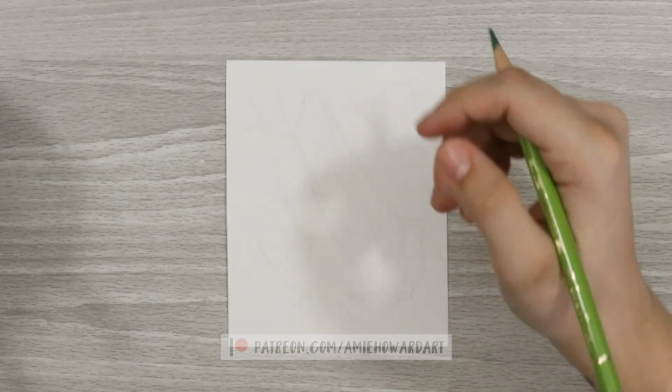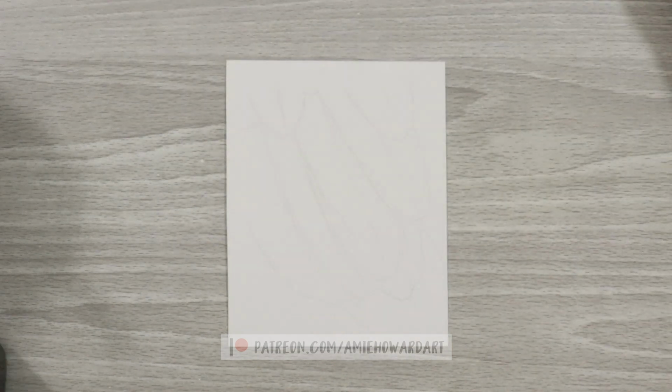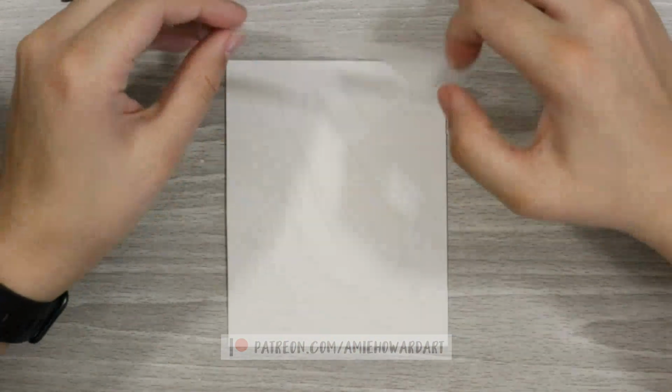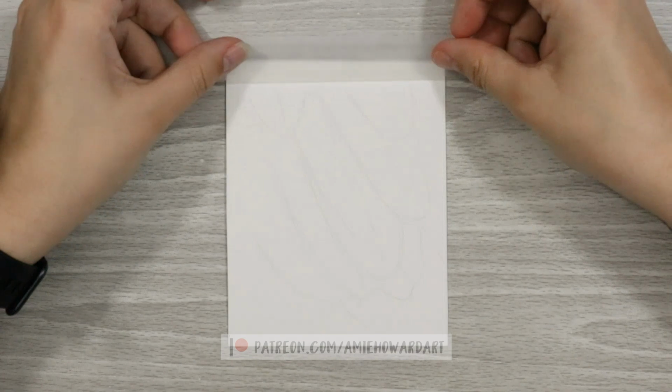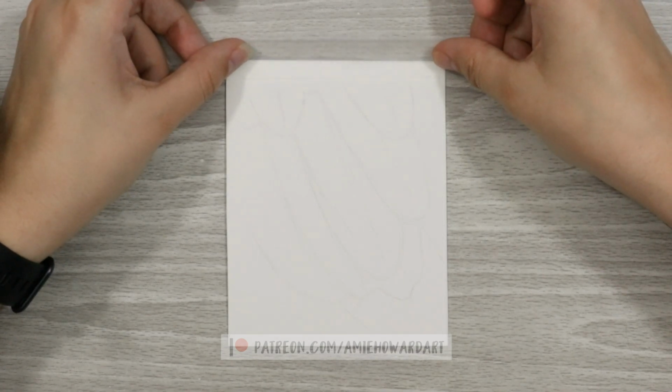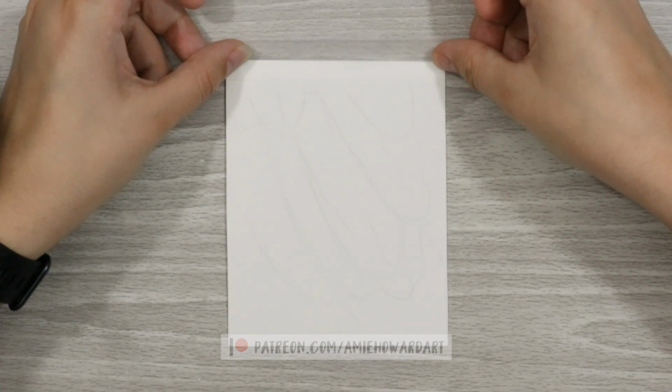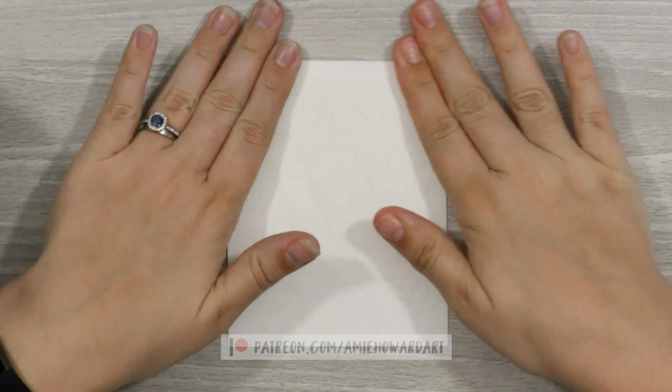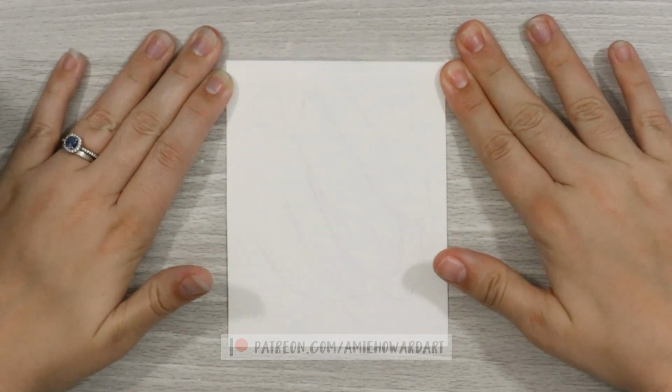The first thing that I'm going to do though is just line off the top so we get a nice clean edge up there. So I'm just using some Scotch Magic tape. This is just low tack tape. It's not going to peel my paper or anything like that when I lift this off, so I'm just going to lay this down to get a nice clean edge there.